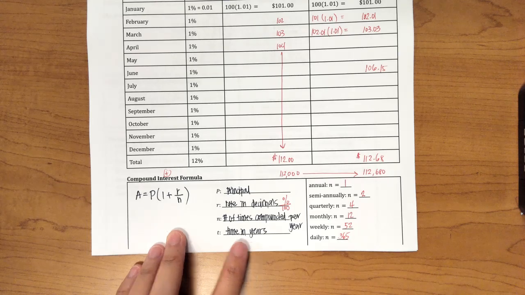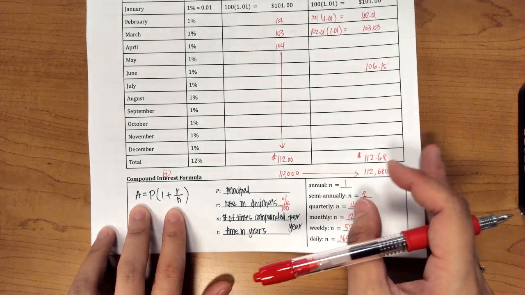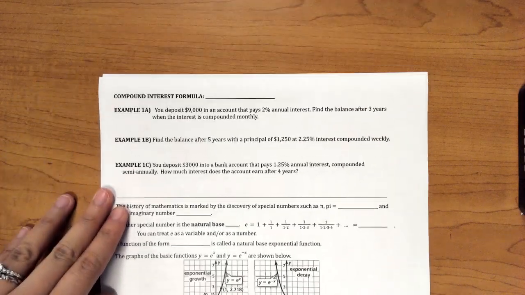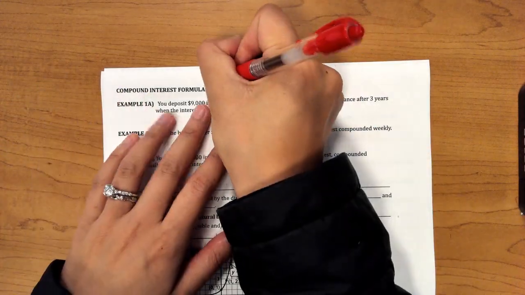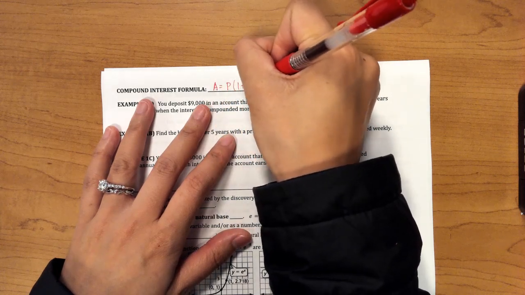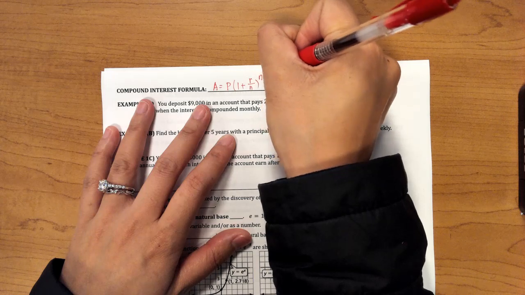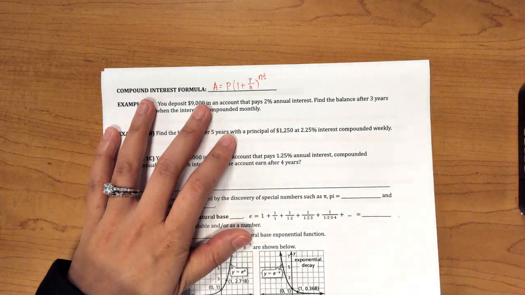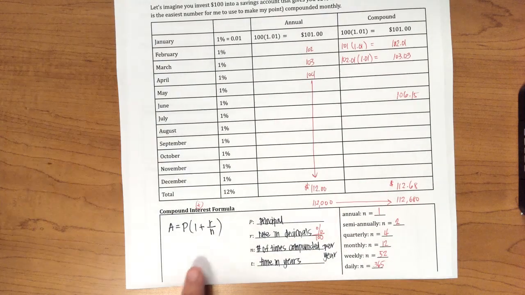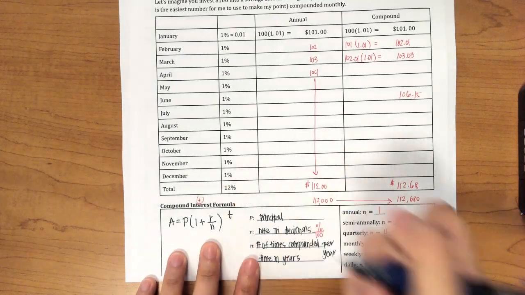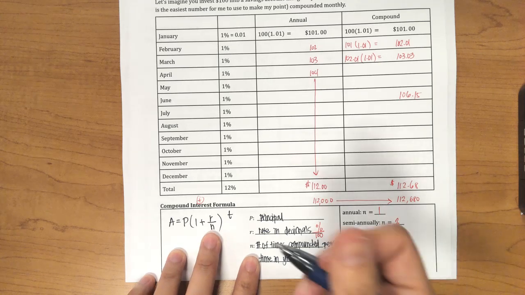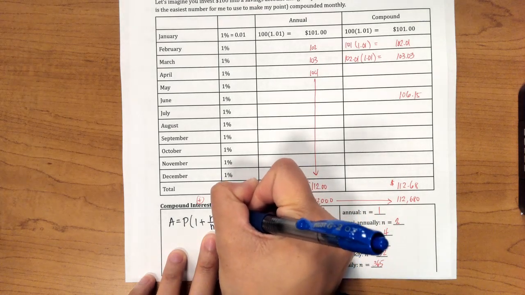So I'm going to copy this formula down on the next page just so that we can have it there. And all we're doing is plugging numbers into this formula. A equals P times (1 plus r over n) to the... Oh, and I forgot. I'm so sorry. We need an exponent. Yikes. That would have been bad. So my exponent used to be just t, but now since we divided by the number of times we're compounding, we need to multiply it back.